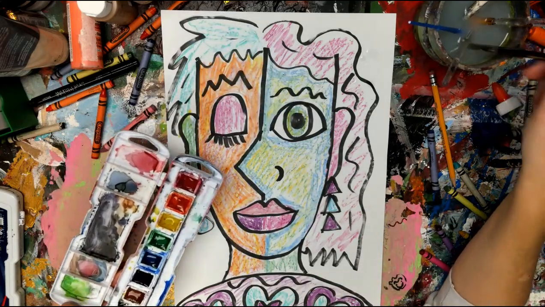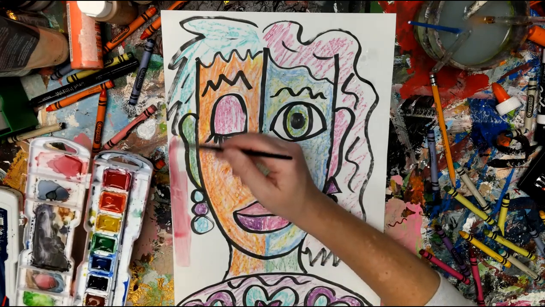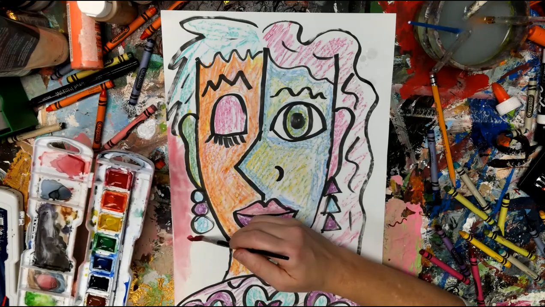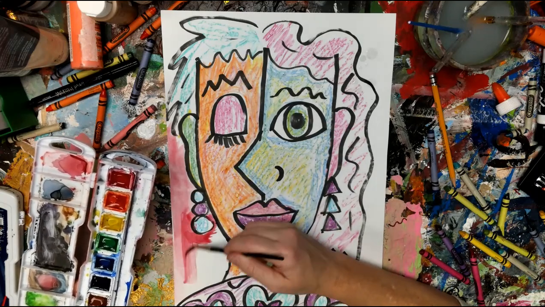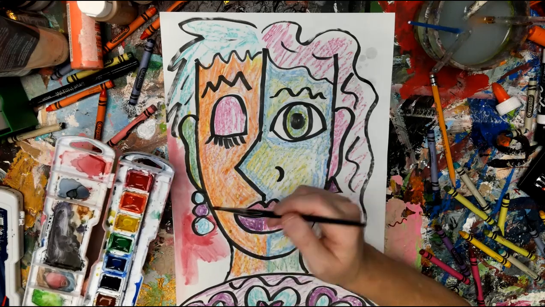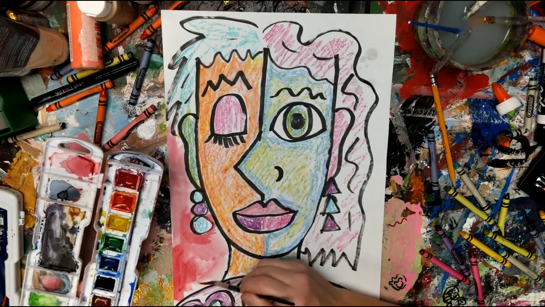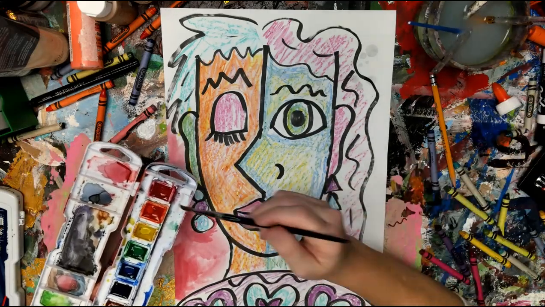I love bold colors, so I'm going to take some red, and on one side I'm going to paint it red. Remember, with watercolor, the less water you use, the more vibrant. The more water you use, the lighter the color will be. So you can kind of alternate if you want to. So you've got some dark values and some light values.